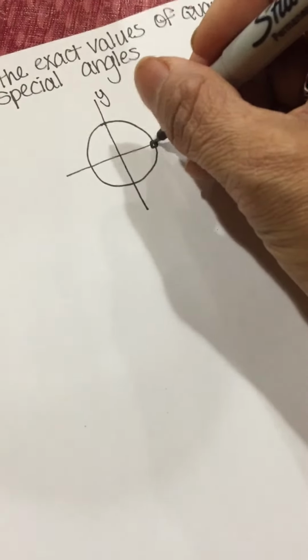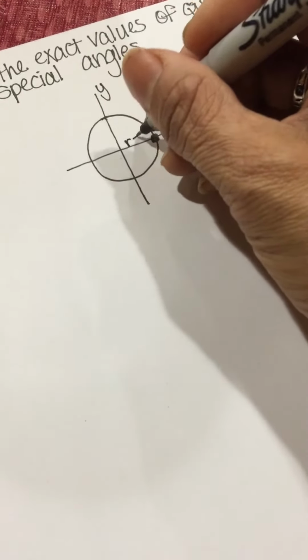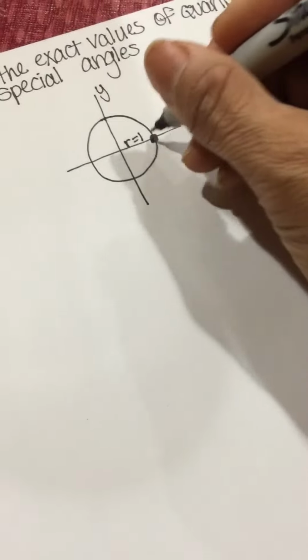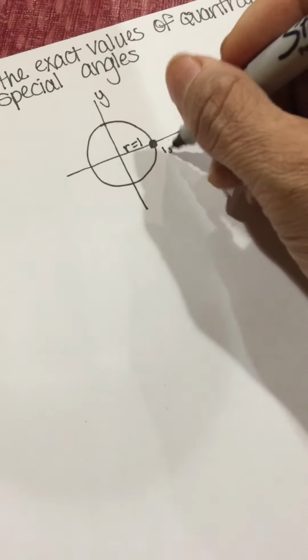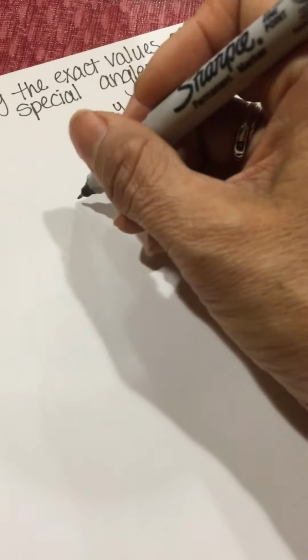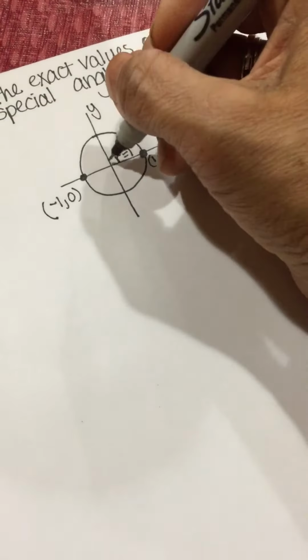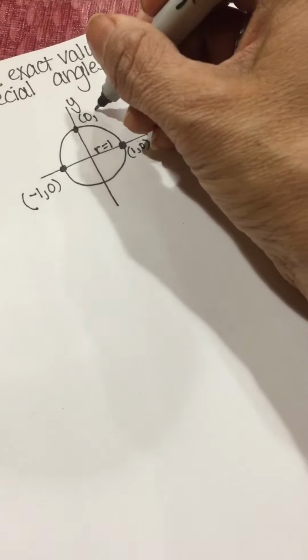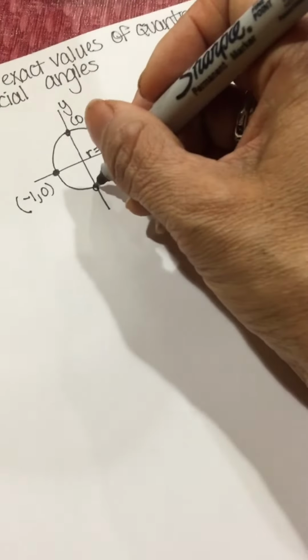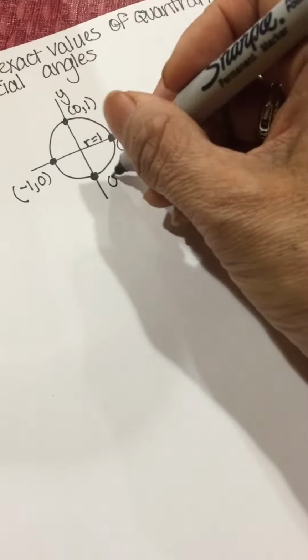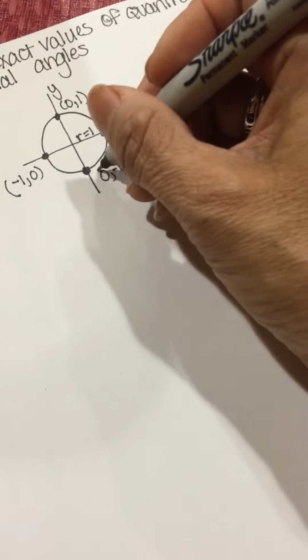Okay, and then remember we label, because our radius of the unit circle is 1, this point goes out 1 and it's at 0, so it has a coordinate of 1, 0. On this side your coordinate would be -1, 0. If you go up here, still with the radius of 1, you're not moving on your x-axis, but on your y you're going 1. And here would be 0, -1.